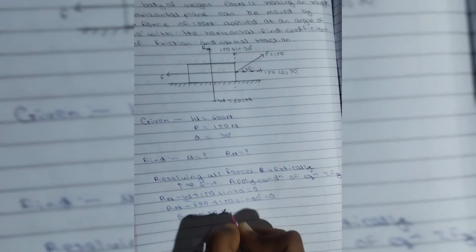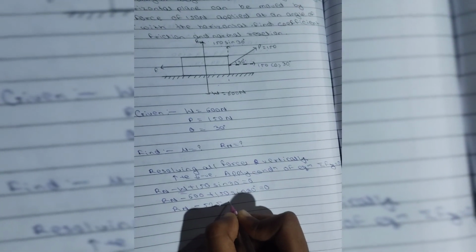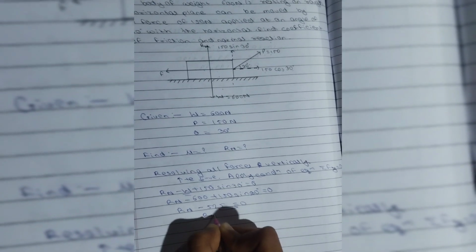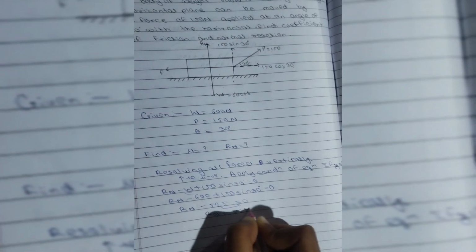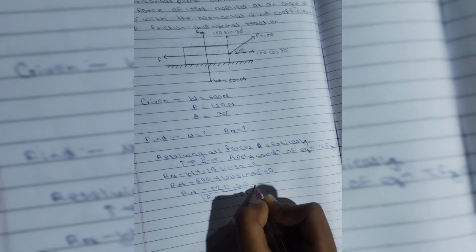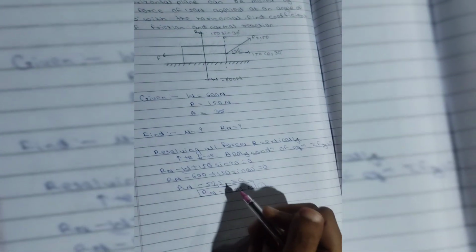The value of minus 600 plus 150 sin 30 is minus 525, so Rn minus 525 equals 0. Taking this value to the right-hand side, Rn is equal to 525. The value of Rn becomes 525 Newton. The first value we had to find, the normal reaction, is done.